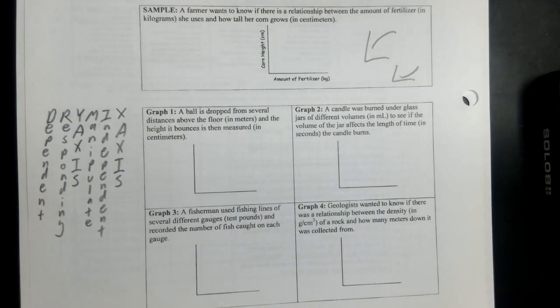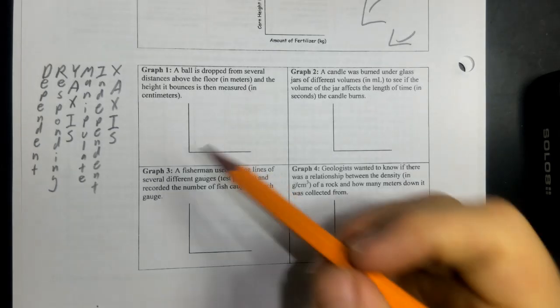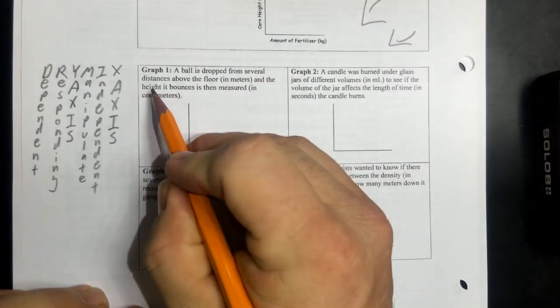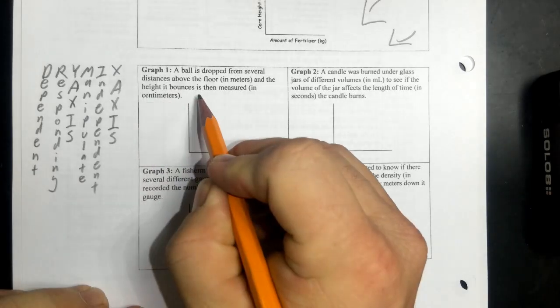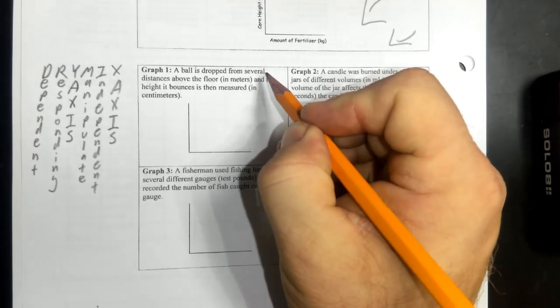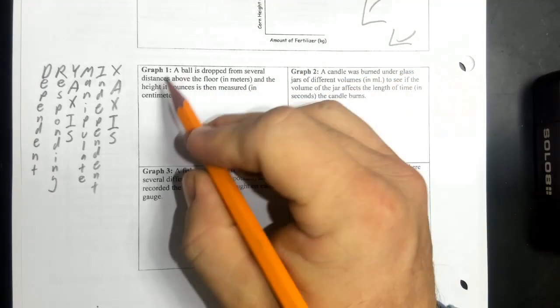Okay? So the main thing I ask myself is when I look at a description, so for instance, they give me a simple description of graph 1, and they ask me the question, essentially, what goes in the X and the Y? So when we say label the axes, we mean determine the dependent and independent, and then label it accordingly. So the way that looks is this. A ball is dropped from several distances above the floor. They give me a unit. And the height it bounces is then measured in centimeters. So we ask ourselves, can I directly control the distance I drop the ball or how far it bounces?